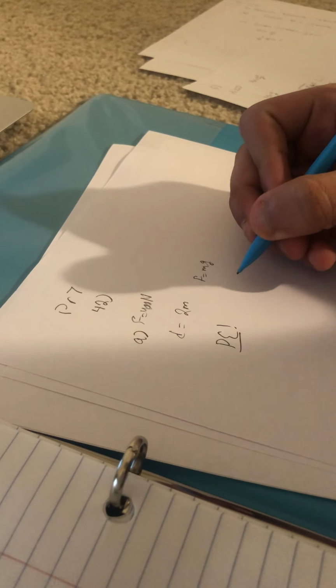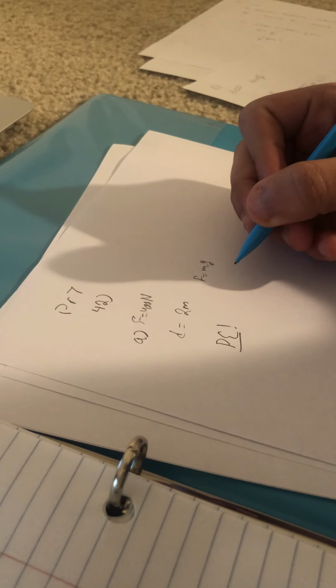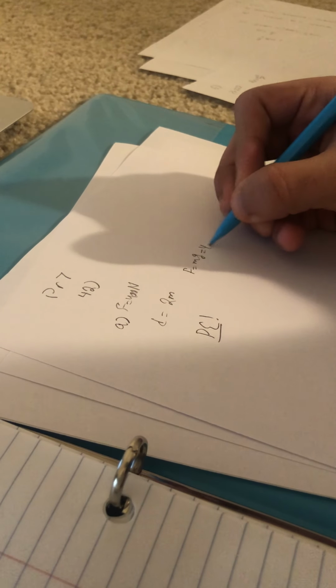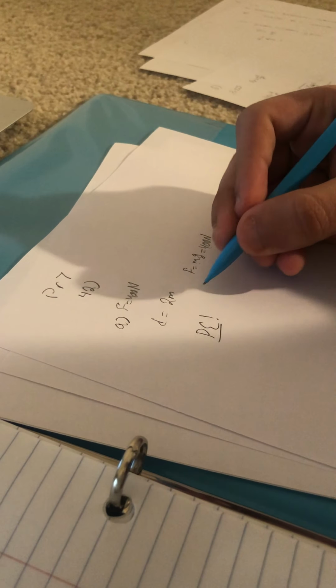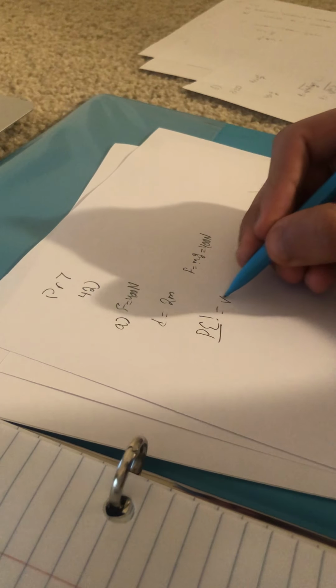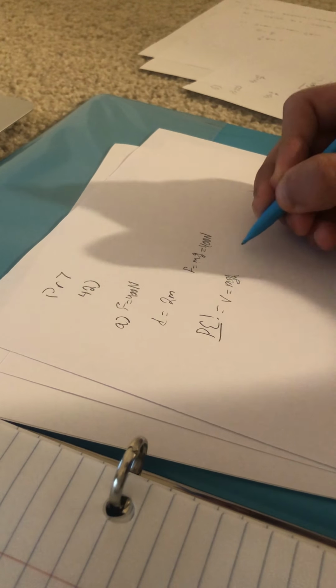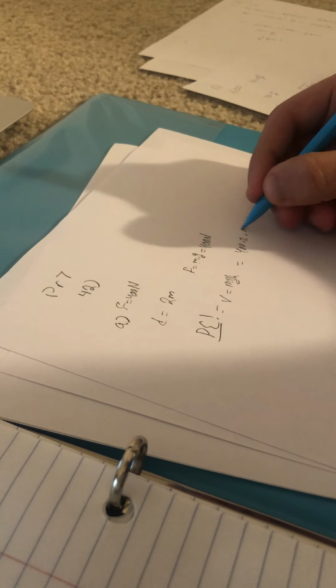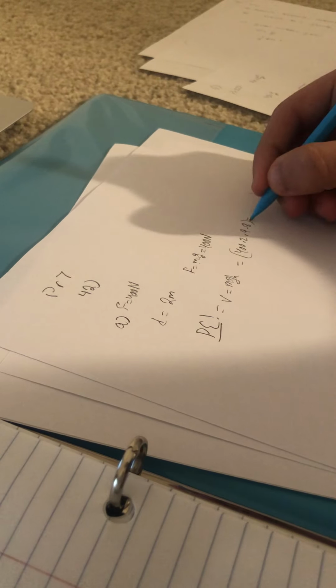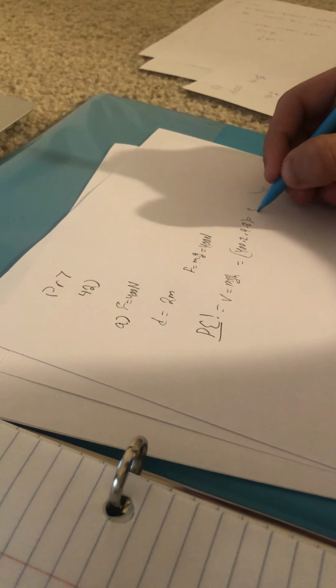Mass times gravity gives us 400 newtons, and the height is 2 when the ropes are horizontal. And so potential energy, U equals mgh, which equals 400 times 2, times 9.8. This gives us 800 joules.